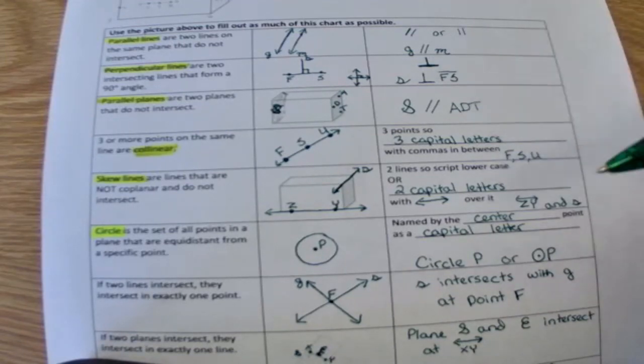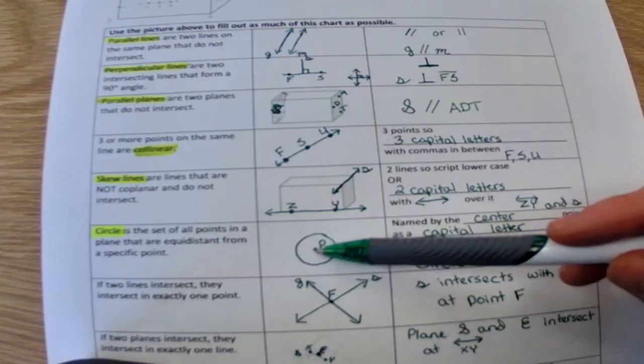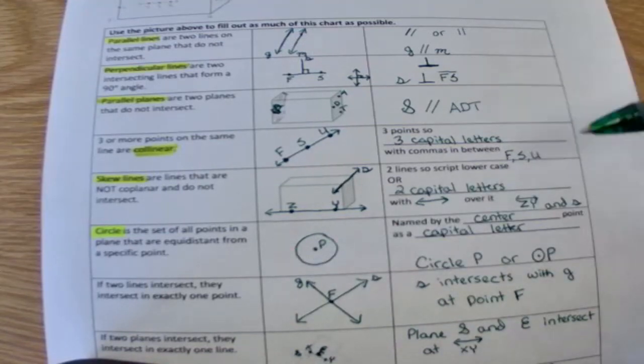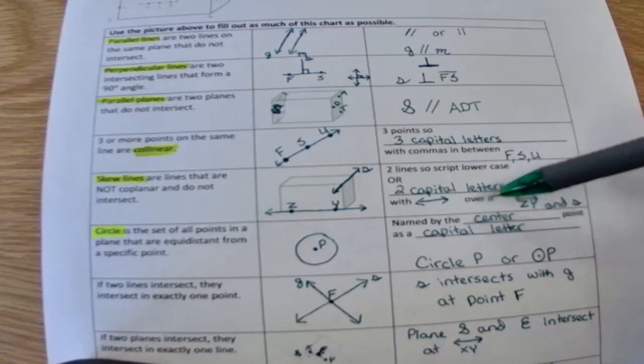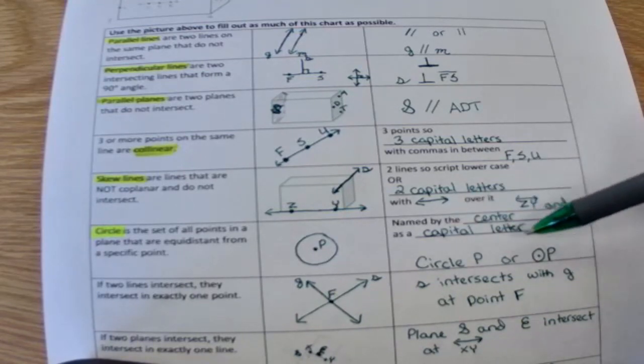The next one is a circle. A circle is a set of all points in a plane that are equidistant from a specific point. So if I drew a perfect circle, this point in the middle, it would be the same distance anywhere in this circle. And the way you do the notation for it, it's named by the center point as a capital letter. So there's two ways I can write it.